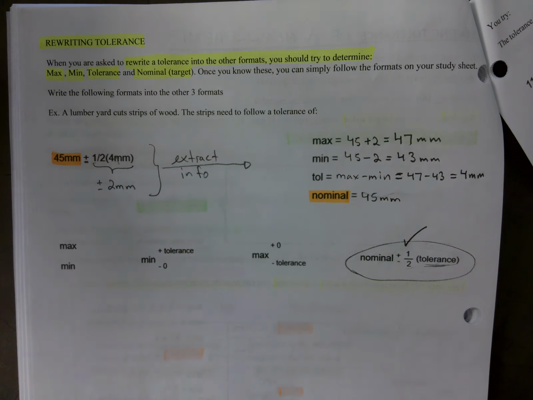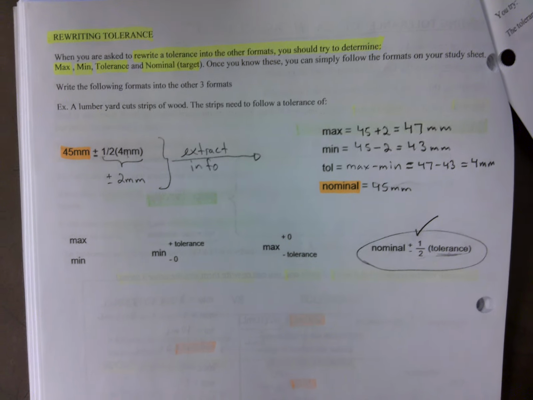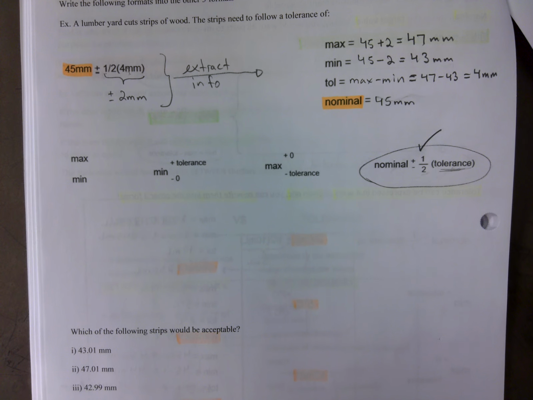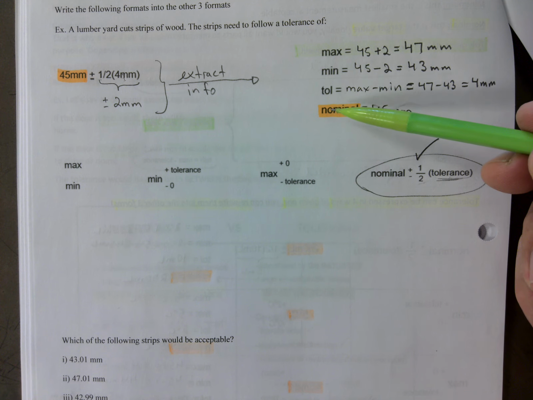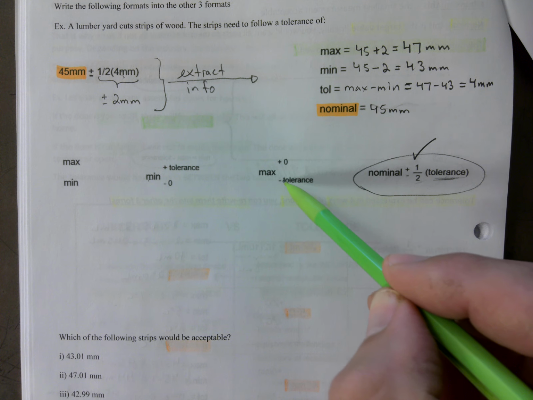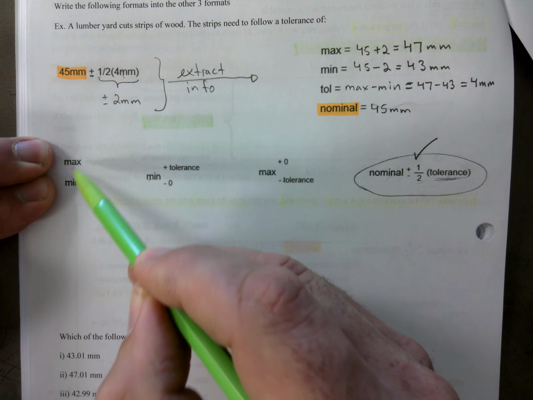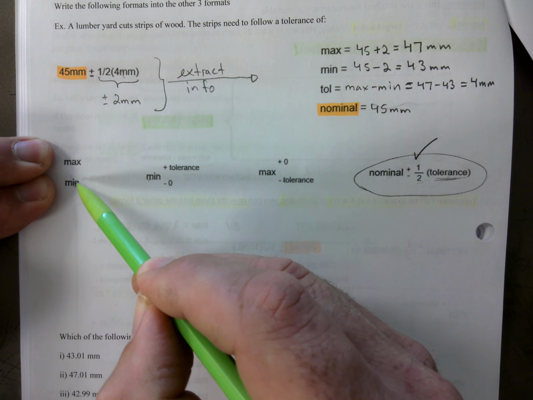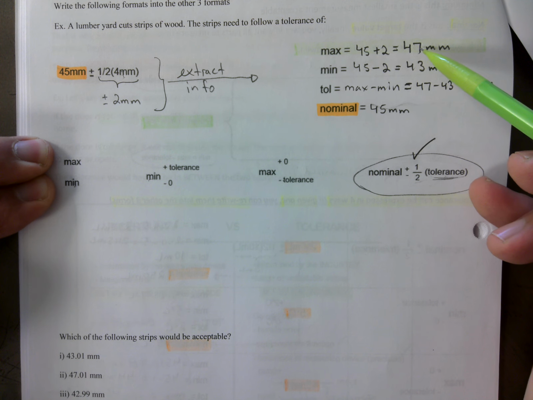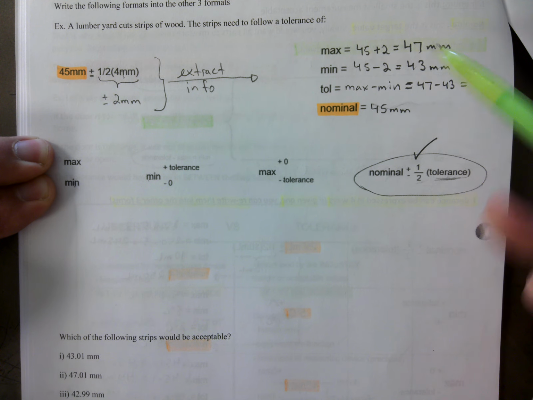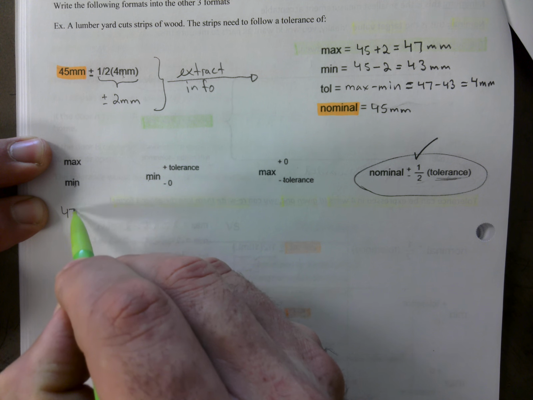So now I'm going to ask you, and this is honestly just fill in. Now you're just going to use this information and rewrite it in these three formats that remain. So this one here happens to say max, min. That's how you're supposed to write it. You go over here, your max is 47, your min is 43. So that's honestly all you do.